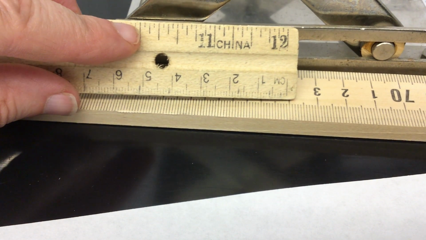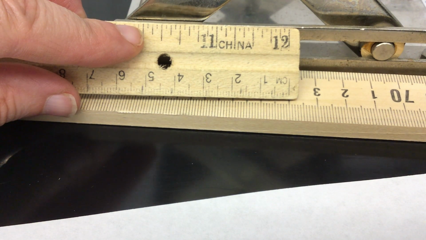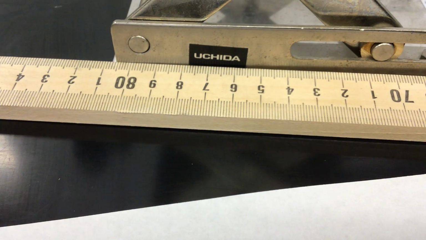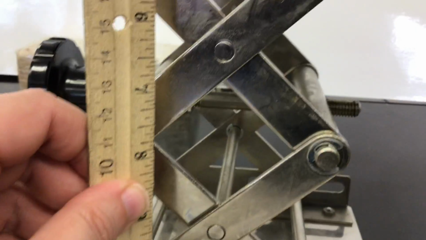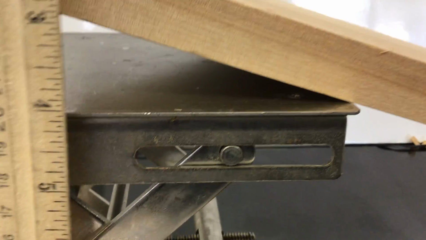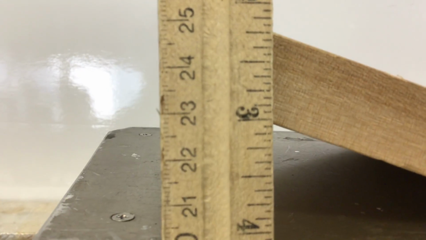Let's see, so the amount is 1, 2, 3 millimeters. So I still have to put it on the ground, but we're going to have to subtract 3 millimeters off our result. So in centimeters, the height is, and again, we have to measure to the bottom of the plank.